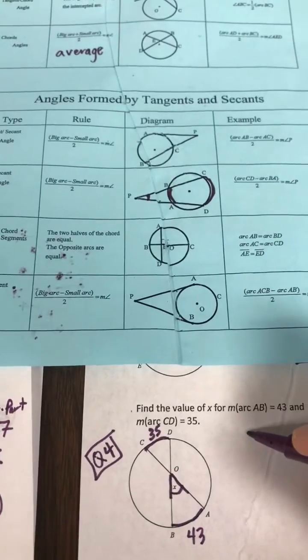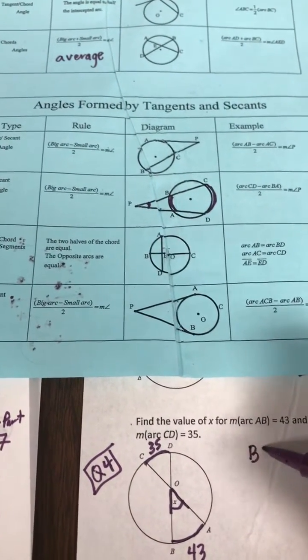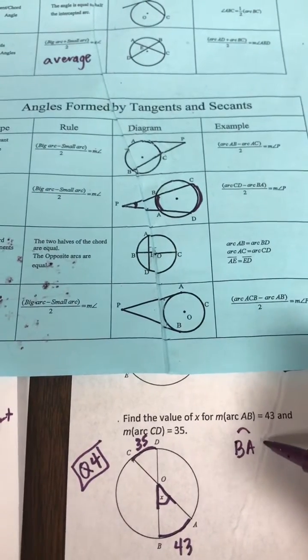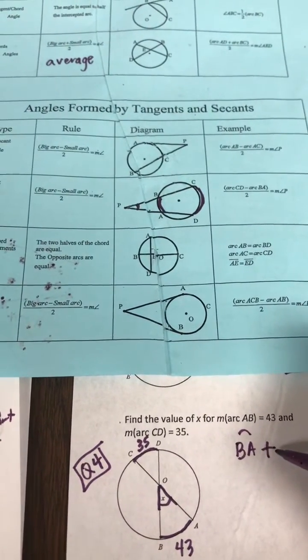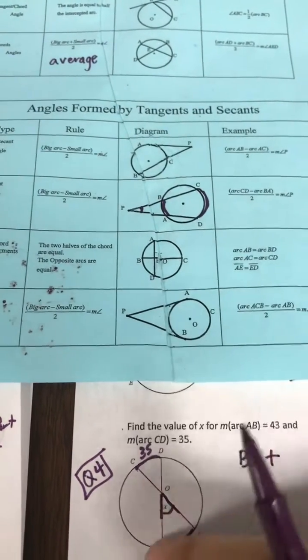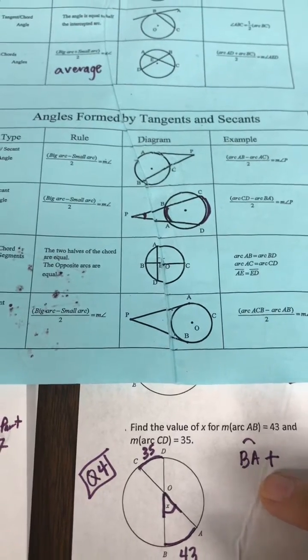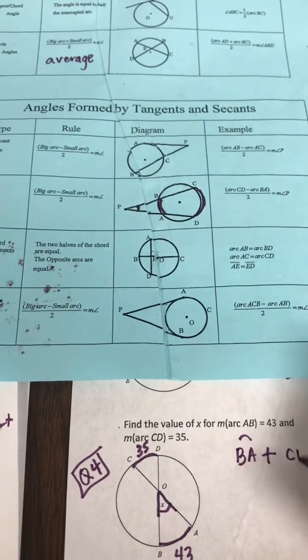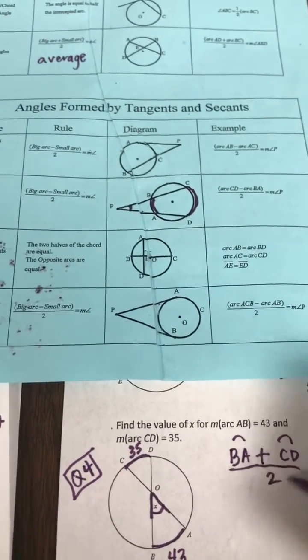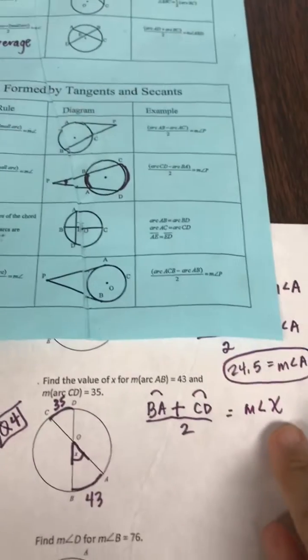So again, the formula states, take the big one, I guess that'd be the 43, arc AB or BA, plus, now I'm not subtracting, I'm adding now. This also looks like a plus sign here, so that might help you think about adding. Plus CD, if I divide by 2, it should give me the measure of angle X, the angle in the middle.